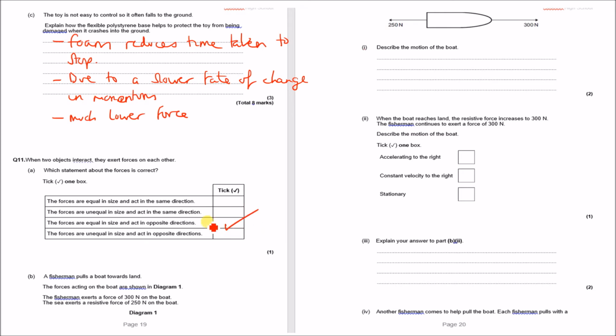Right, this next question, describe the motion of the boat. Well, the first thing is we work out the resultant force. So they're in opposite directions, so it's going to be equal to 300 minus 250 because they're going opposite, and that gives us a resultant force of 50 newtons. So the resultant is that way, 50 newtons.